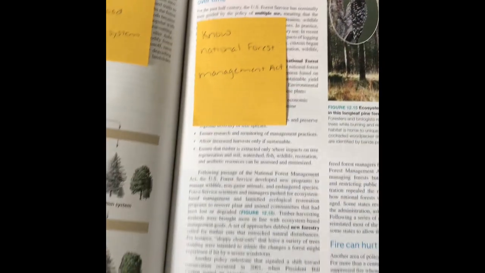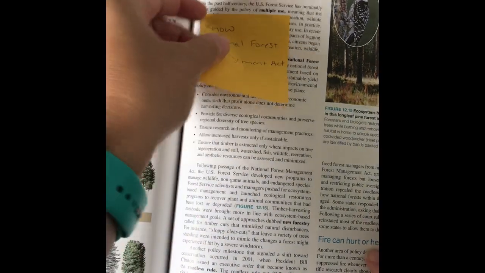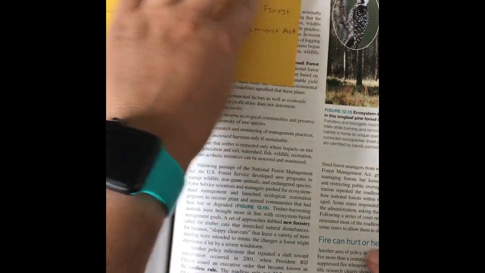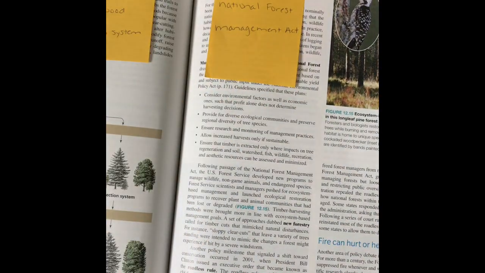Know the National Forest Management Act and the provisions that go along with it. So the provisions are actually just right underneath it here. And basically how they practice sustainability for everybody visiting and logging in a national forest.